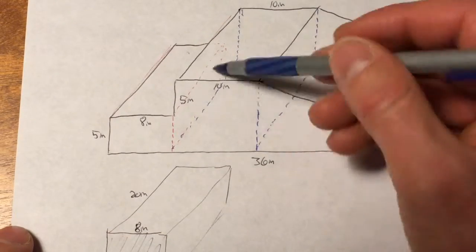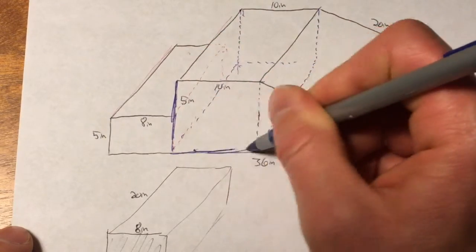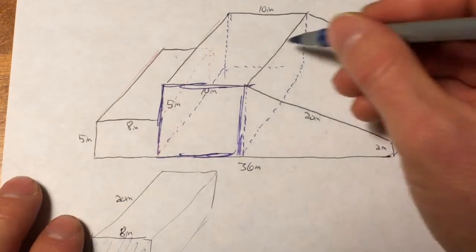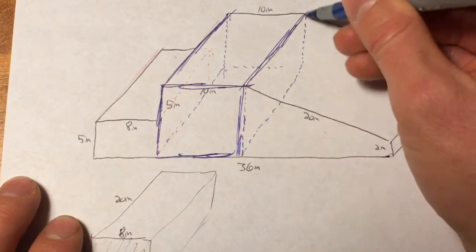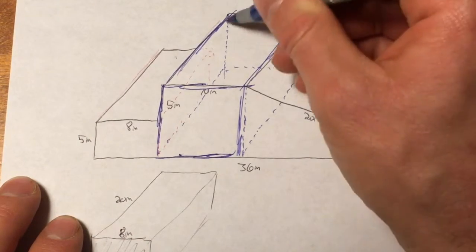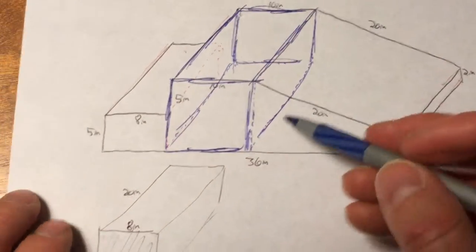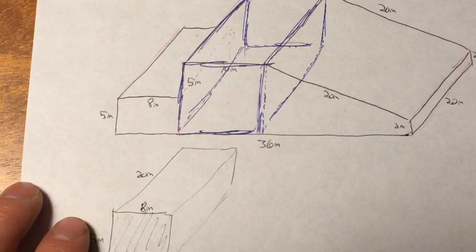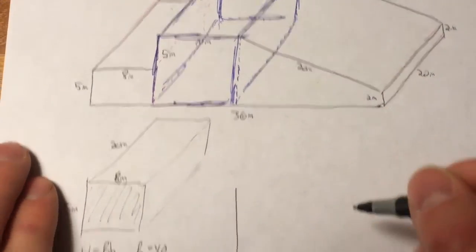If I outline it like that, I cut that into a middle rectangular prism. I'm going to redraw that thing. So it's taller than the other that I drew before.